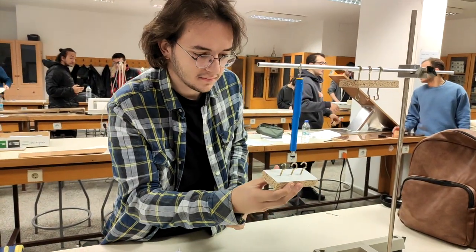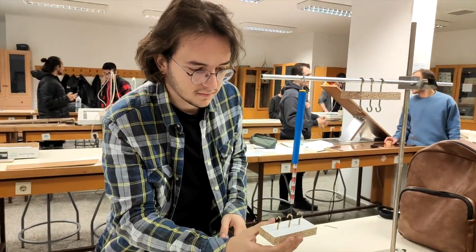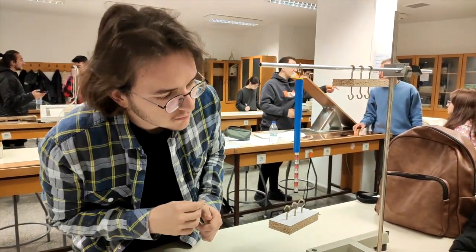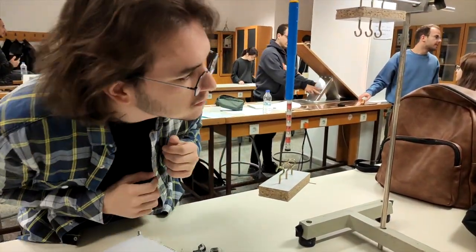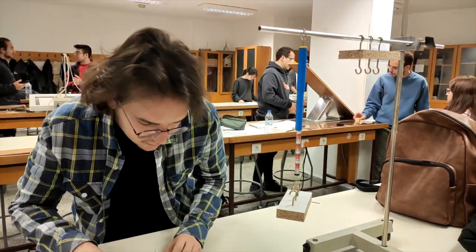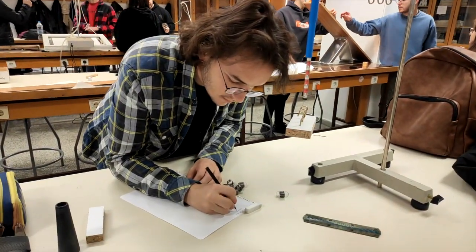I start the experiment by measuring the block's weight with a dynamometer. This value will be F in the formula F = K times X, and since I will use the same block throughout the experiment, the force will remain the same in all systems. Also, I measured the length of the spring at the equilibrium point.